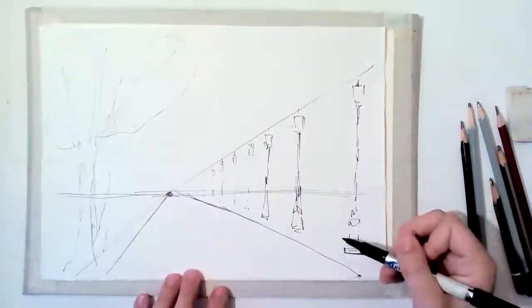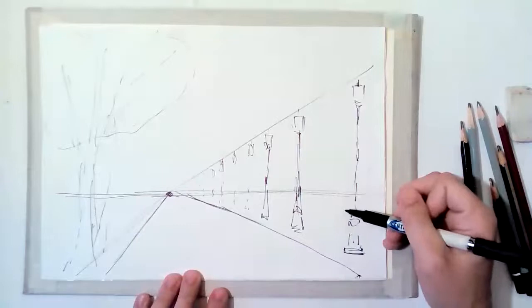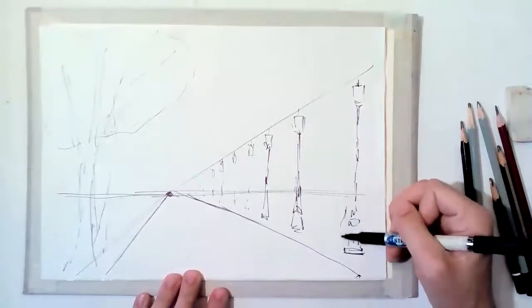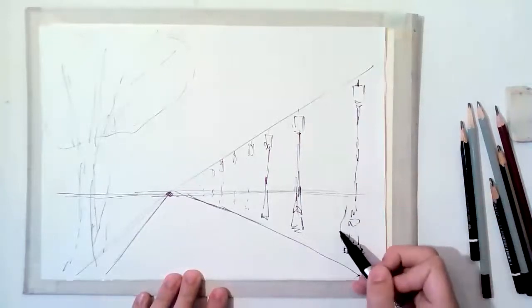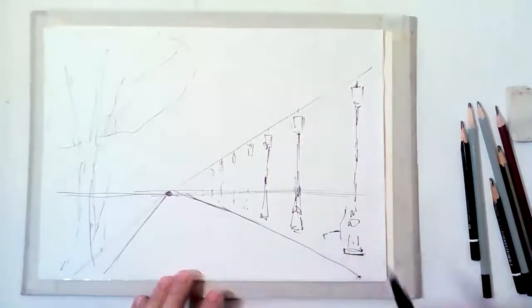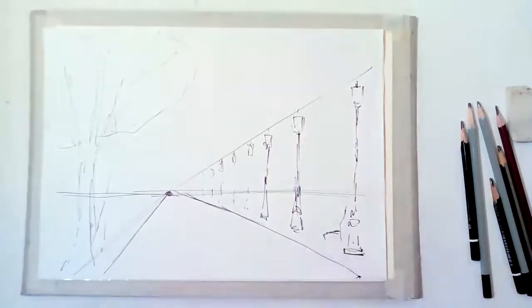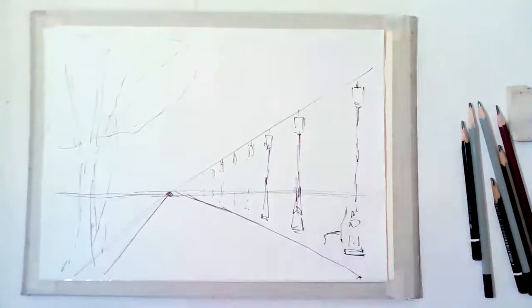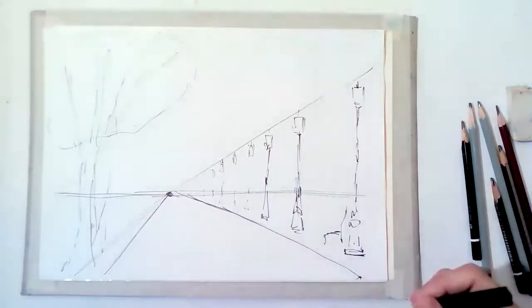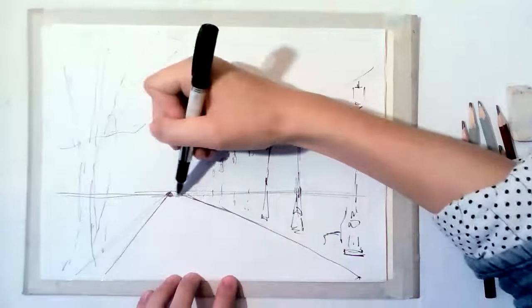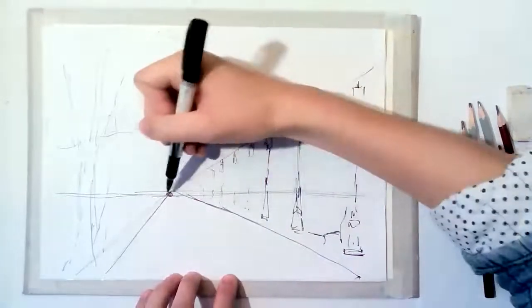And okay, we have a bench here as well. To be completely accurate with all the perspective theory, the bench is also going to this point. So the lines of the bench that are parallel to the street are also going there.